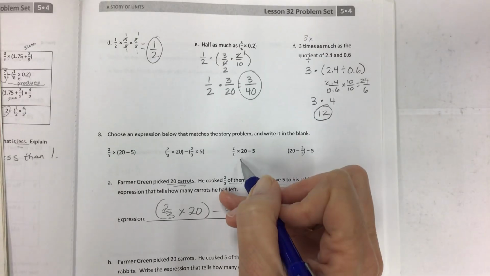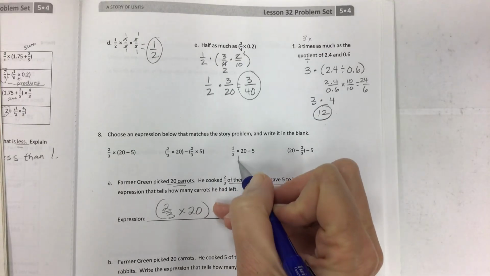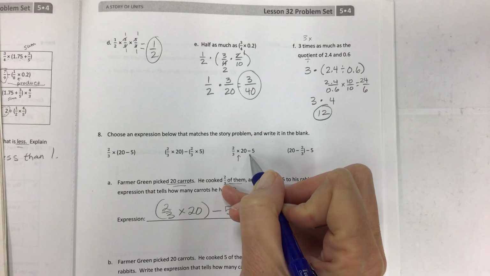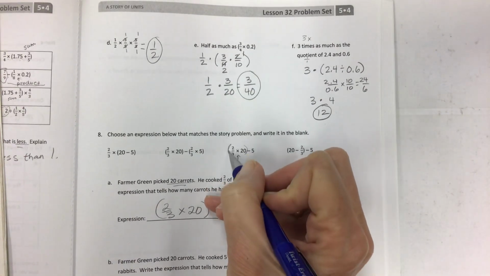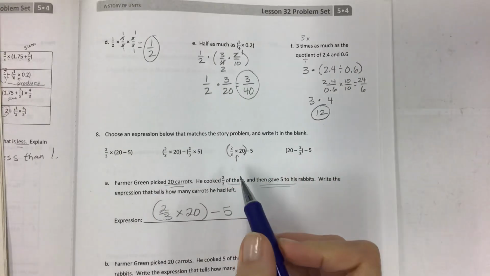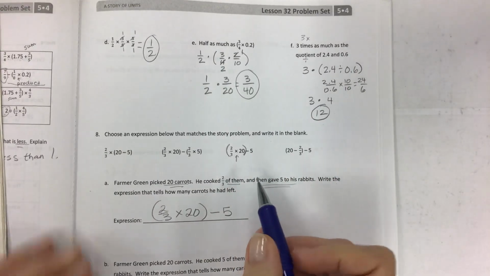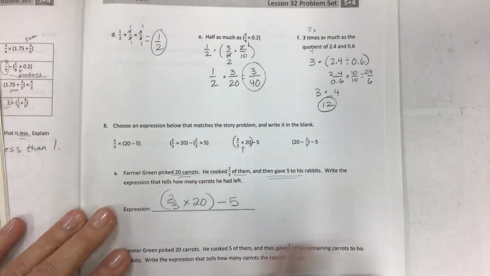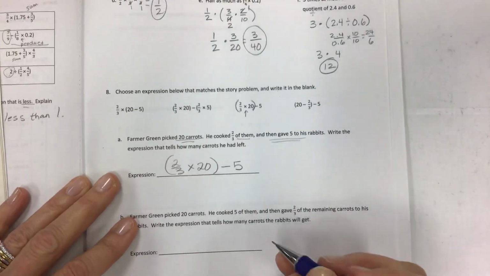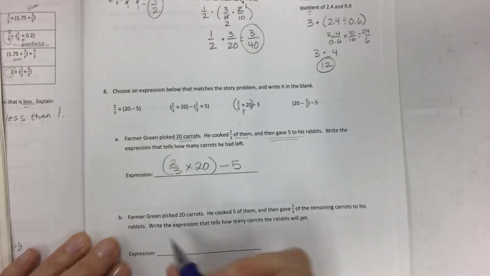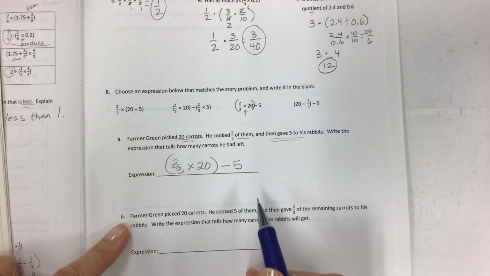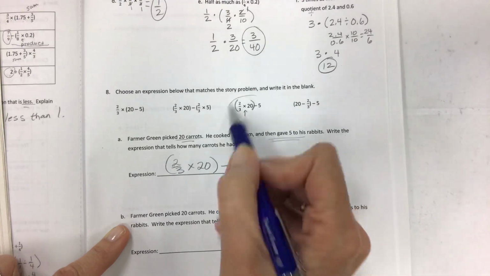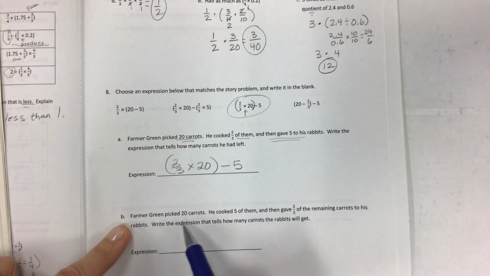Now again, why don't they put the parentheses there? Well, because multiplication has the power over subtraction. So technically, you are supposed to solve this first. I always put the parentheses in just because I don't like to have anything hanging or dangling inappropriately, and I feel like that's not appropriate. Farmer Green picked 20 carrots. Here's a new one. Let's figure out which one to pick. And we should circle that.